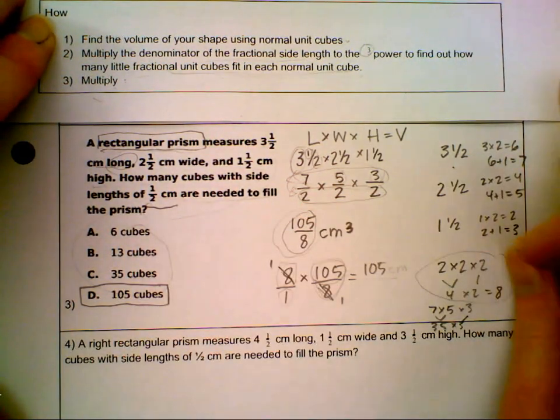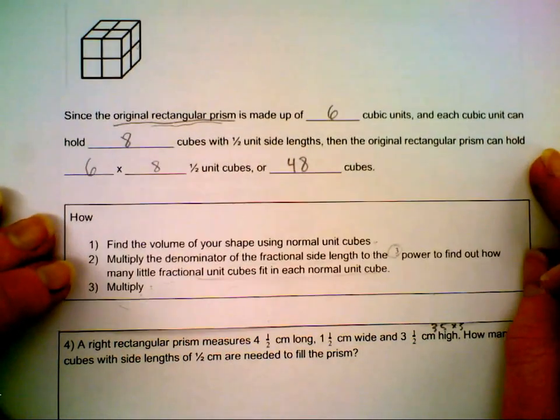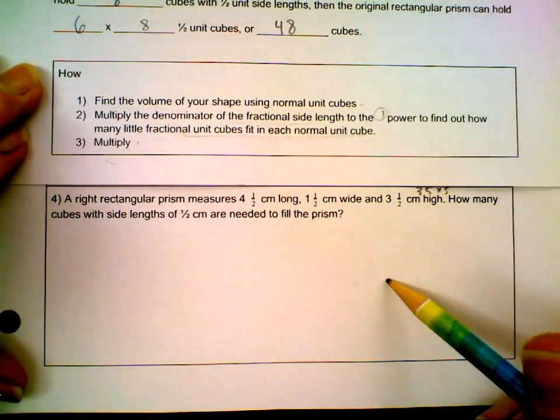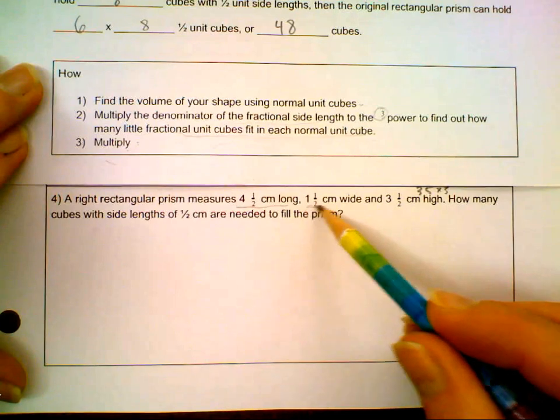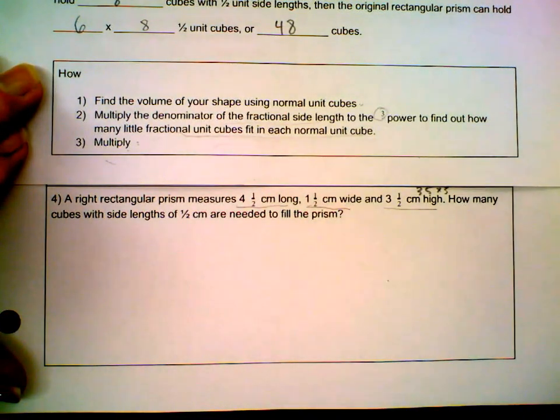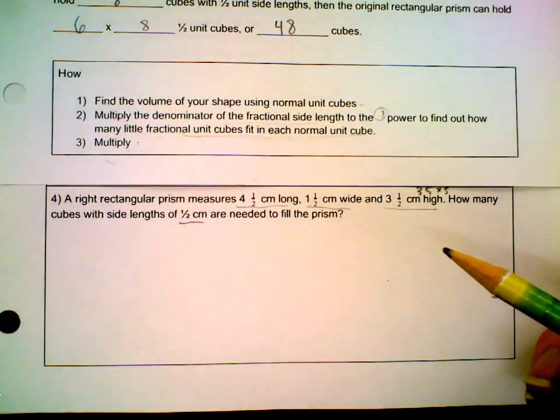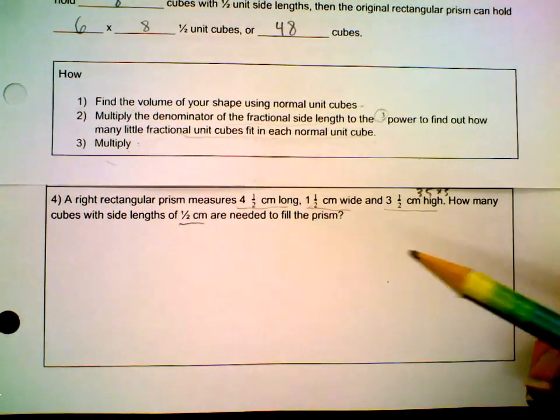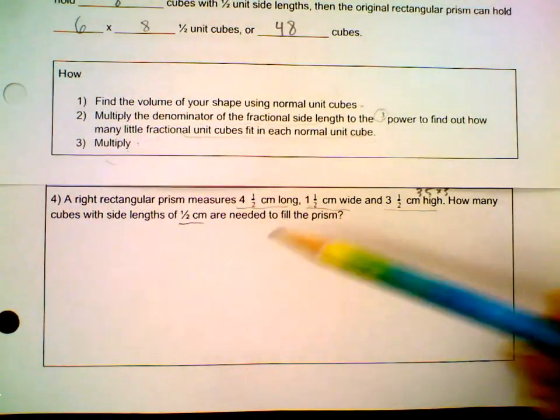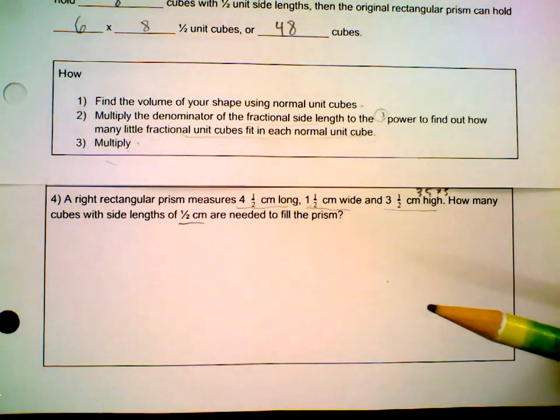Now, your goal is to attempt to solve that problem, or a similar problem, right here. We're again given fractional lengths for these different cubes. Again, fortunately, it's a ½ centimeter that we are going to be working with for the cubes, the fractional cubes that fit inside the larger cube. I want you to work on this, even if you did it in class already today, because this will help you understand what it is that we did today. This will be good practice.